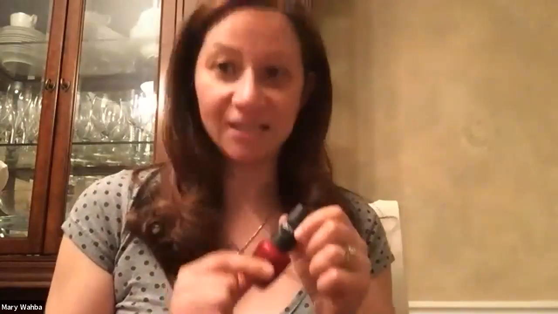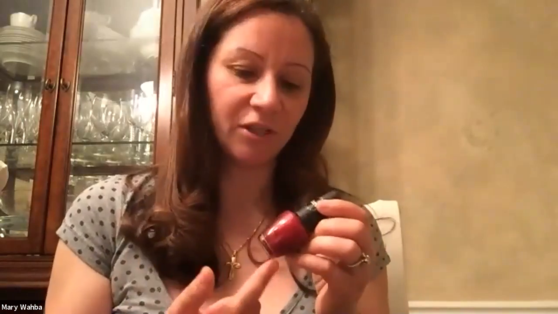Here is some nail polish. Whether it's nail polish or a nail polish remover, you probably are familiar with acetone. Acetone is the solvent that we use to dissolve the nail polish. It is also one of the ingredients in nail polish remover, so that it dissolves it and removes it from your nails. So that's a ketone. Acetone would be a ketone, C double bond O.